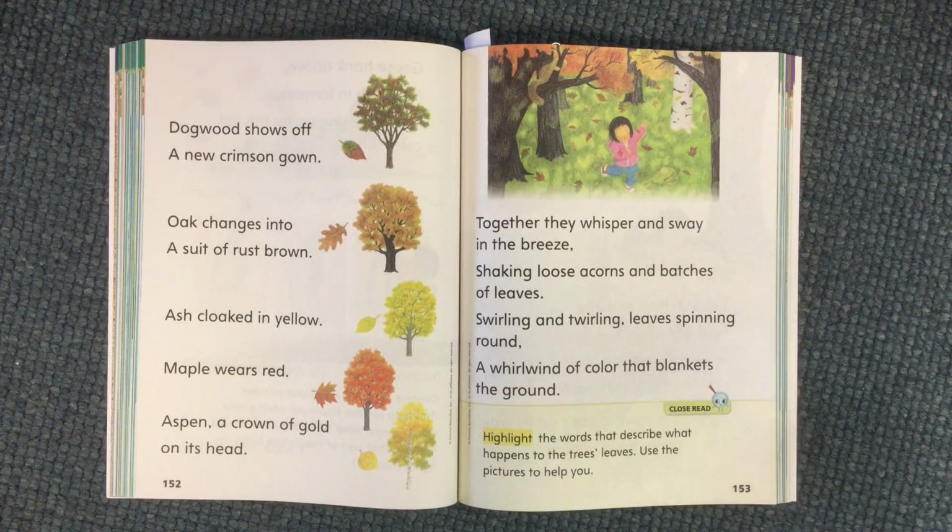Dogwood shows off a new crimson gown. Oak changes into a suit of rust brown. Ash cloaked in yellow. Maple wears red. Aspen a crown of gold on its head. Together they whisper and sway in the breeze, shaking loose acorns and batches of leaves. Swirling and twirling, leaves spinning around, a whirlwind of color that blankets the ground.